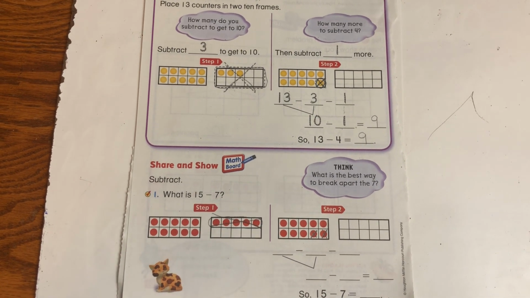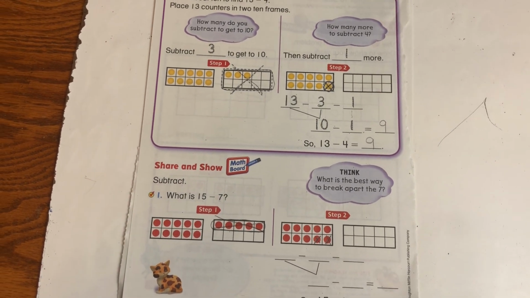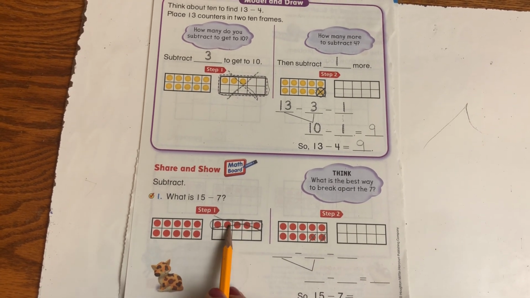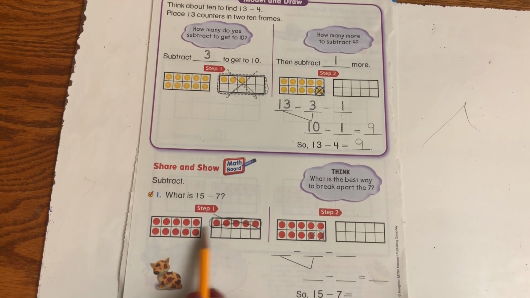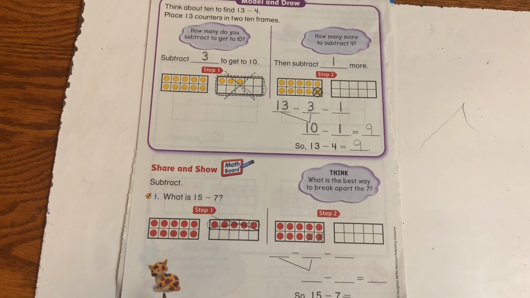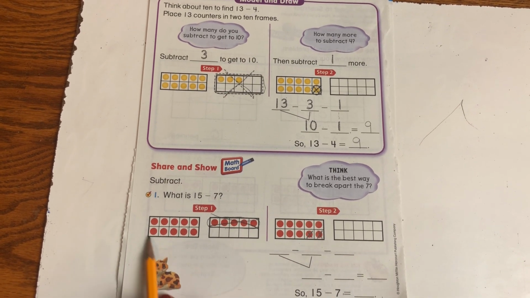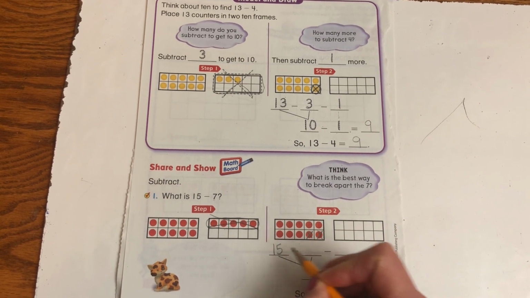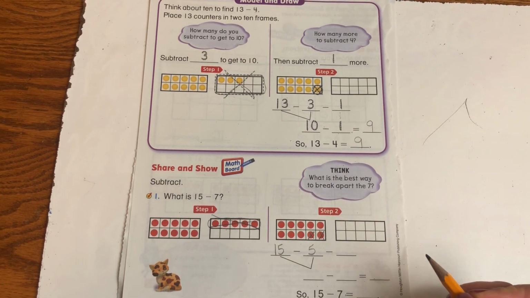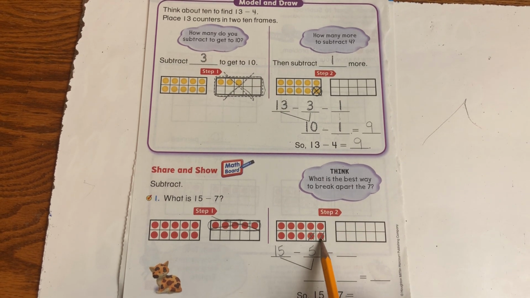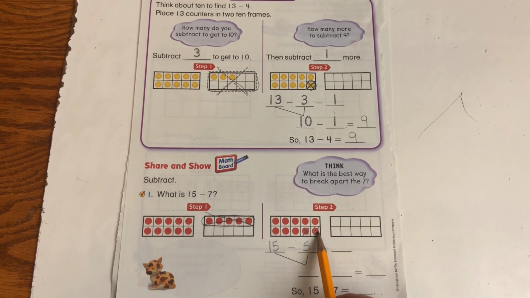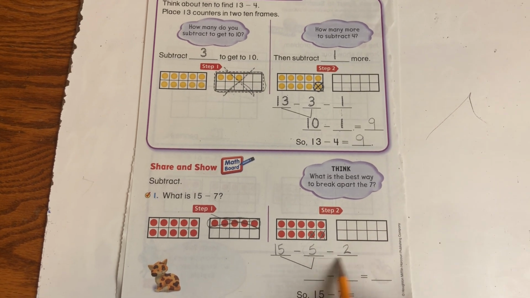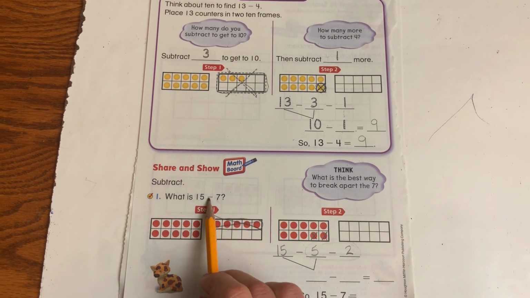Now I've done 15 minus 7. So my first step was 15 minus what? 15 minus 5. So let's write that. 15 minus 5. And then in step 2, how many did I subtract? 2 more. There's my 7 I was supposed to subtract. Remember the minus 7?